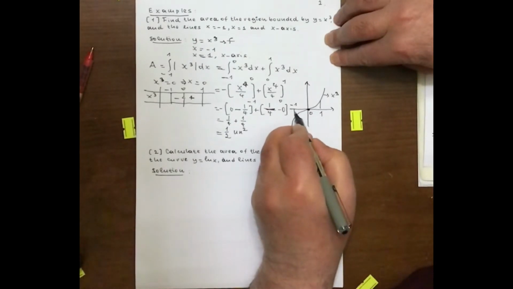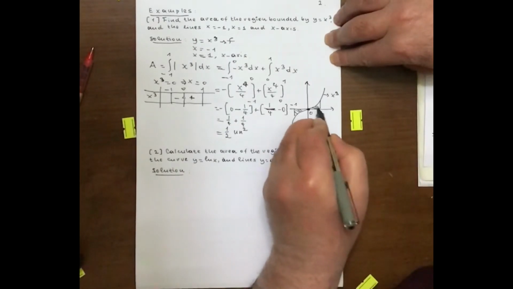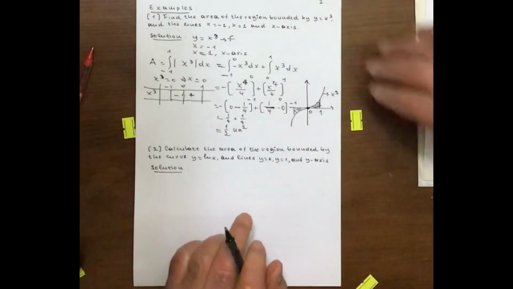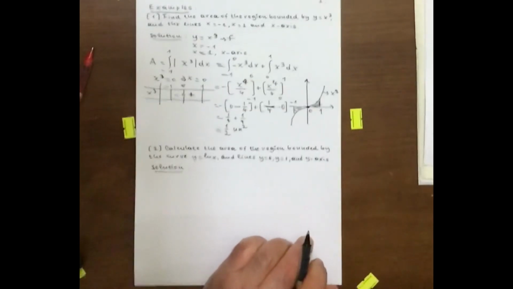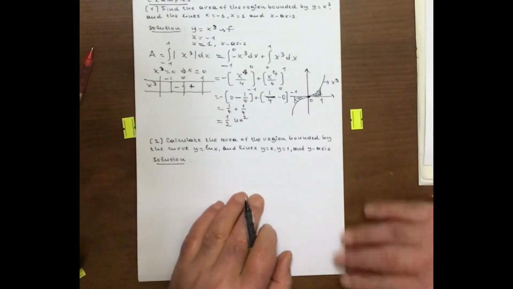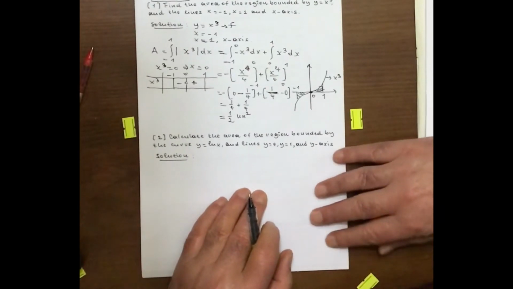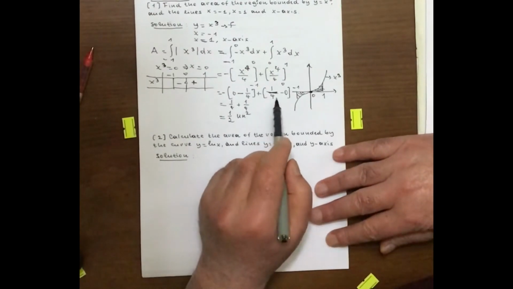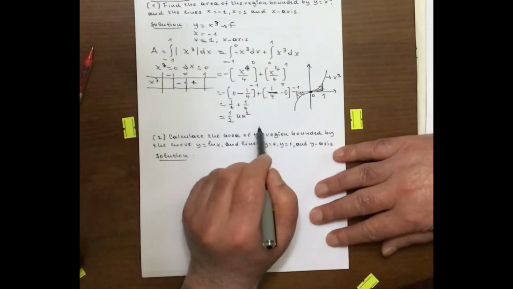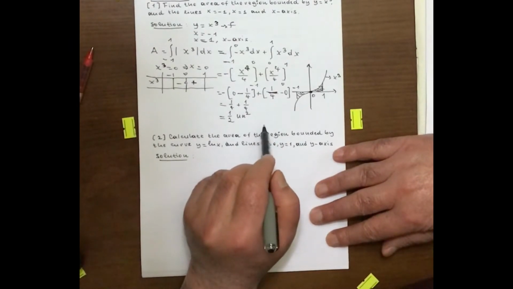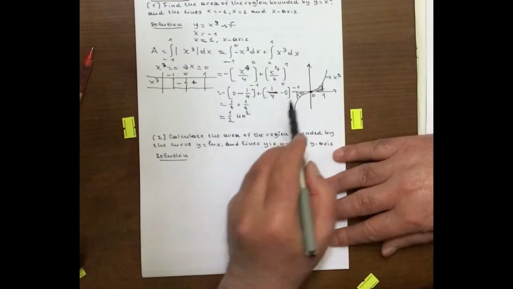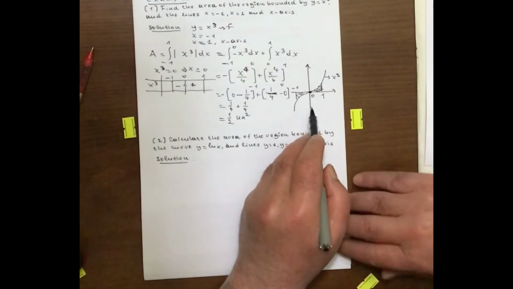The area is the drawn area. As you can see, I calculated the area and then drew the graph.